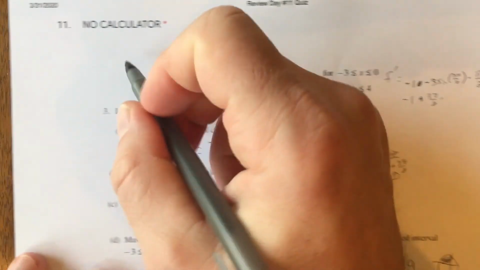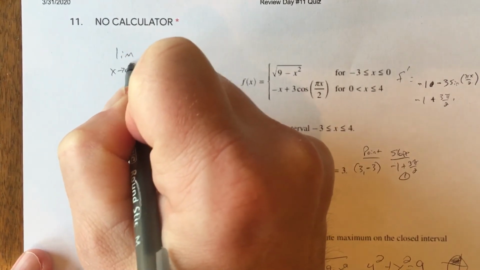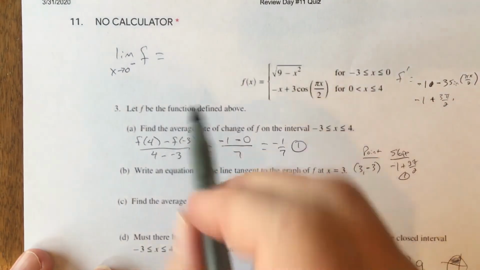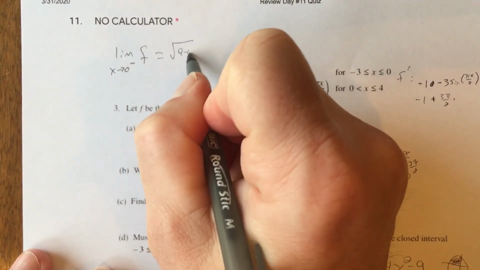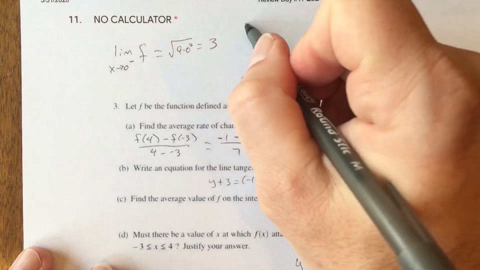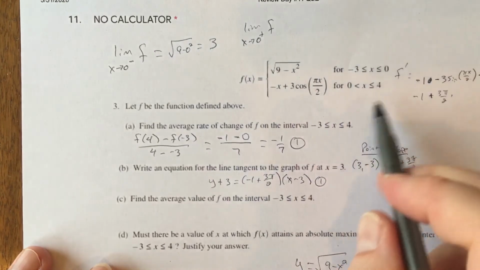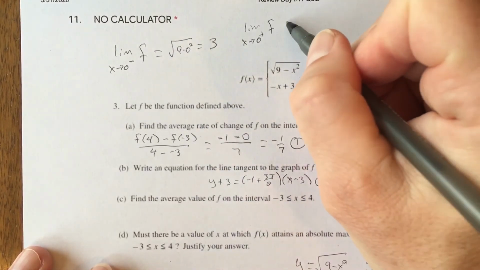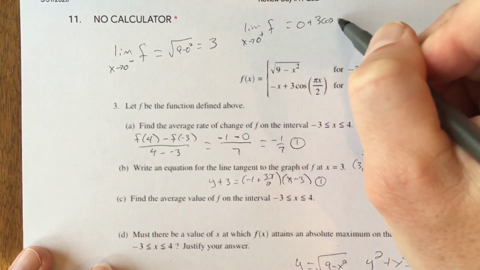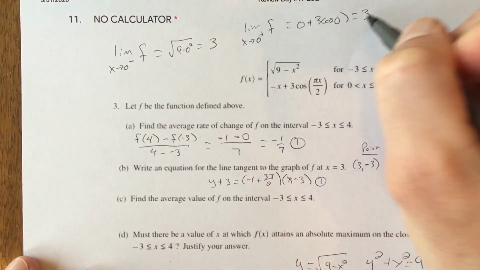So when we find the limit as x approaches 0 from the left side of this function, we get the square root of 9 minus 0 squared, which is 3. Okay? When we do the limit as x approaches 0 from the right side, we come at it from here, and we get 0 plus 3 cosine 0, which is equal to 3.